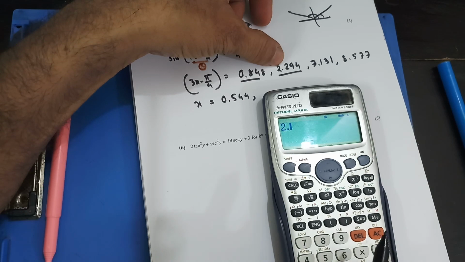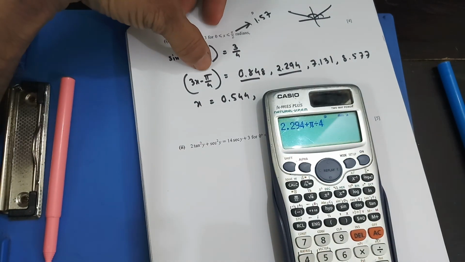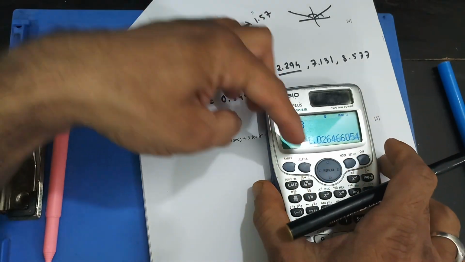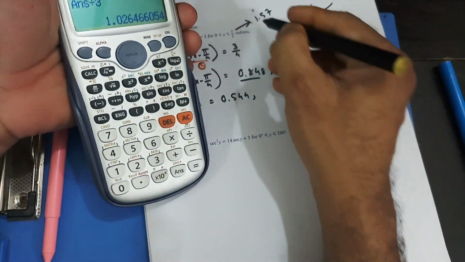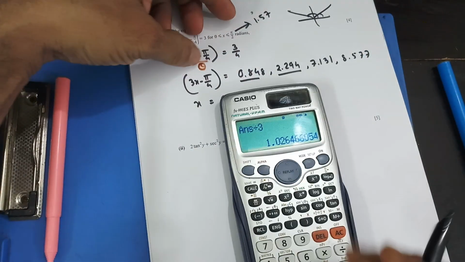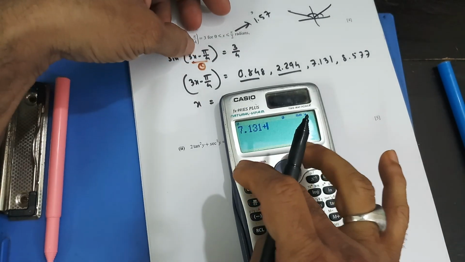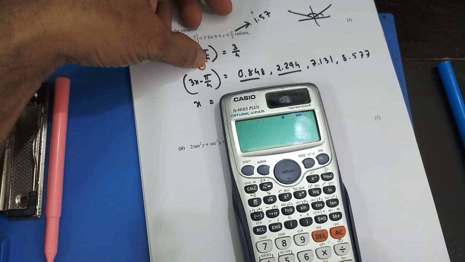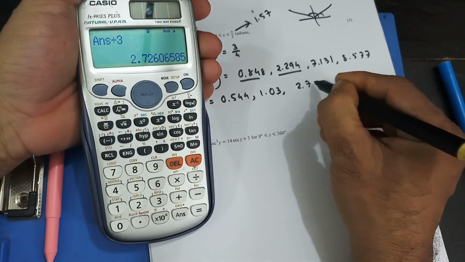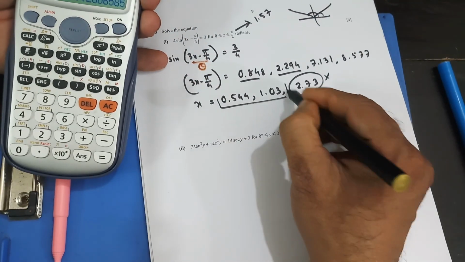Then 2.294 plus pi by 4, divided by 3, is 1.03, which is also less than that. I have a hunch this is going to be out of range, but let me try. 7.131 plus pi by 4 divided by 3 is 2.73. That's out of range, so I'm not going to take that. My final answer is this.